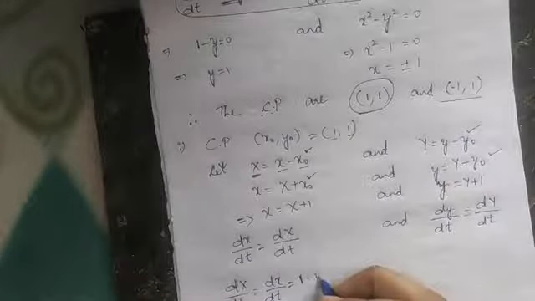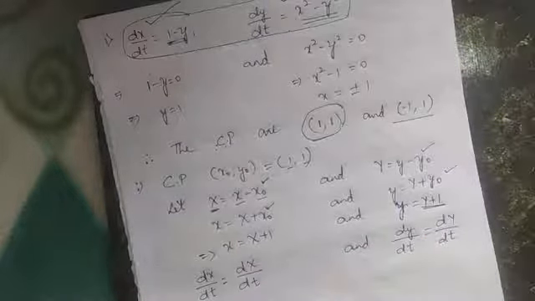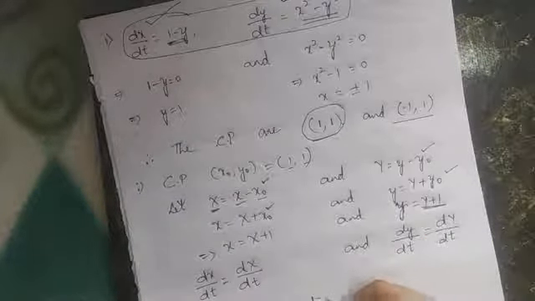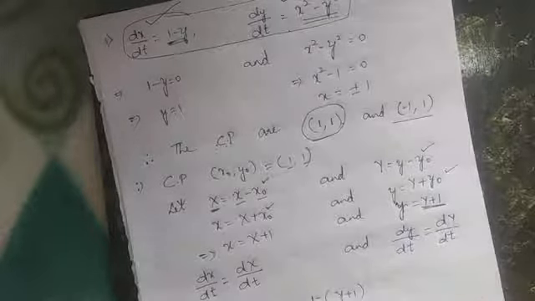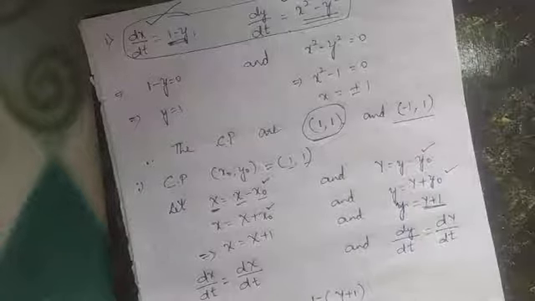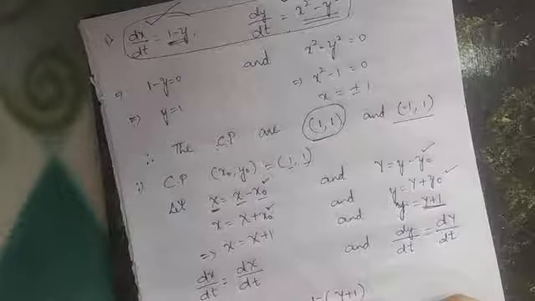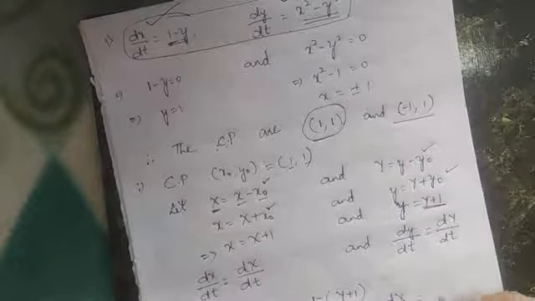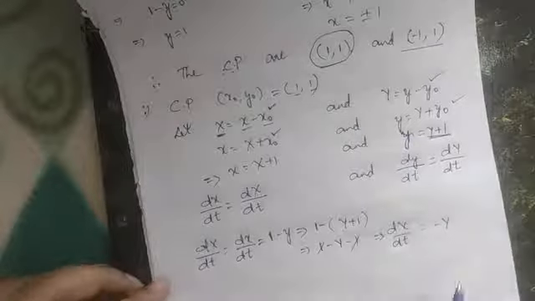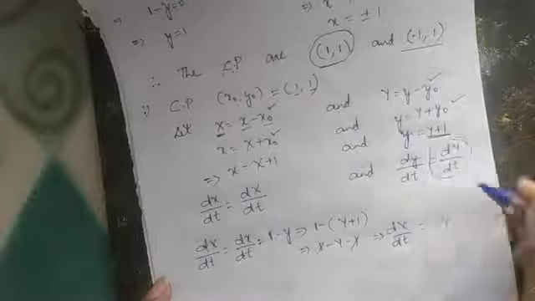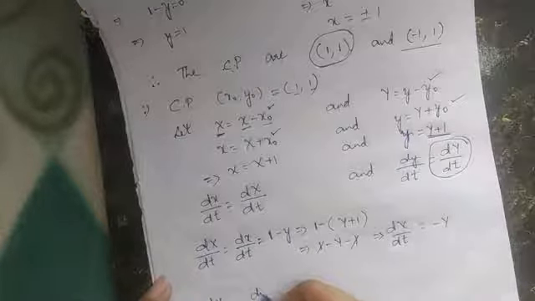This is 1 minus y. This implies y is nothing but capital Y plus 1. Substitute the value, you will get 1 minus capital Y minus 1, the 1 gets cancelled, so you will get d capital X by dt as minus capital Y, right? So similarly I have to find out what is d capital Y by dt.